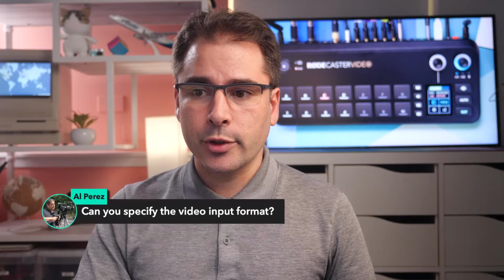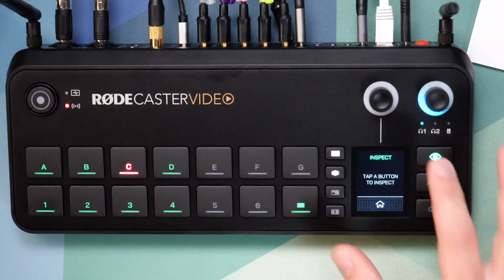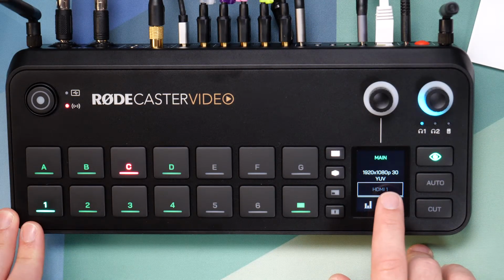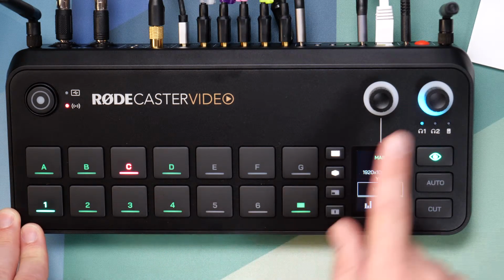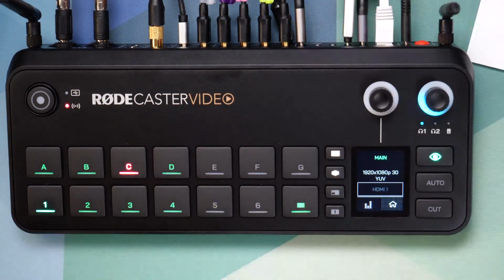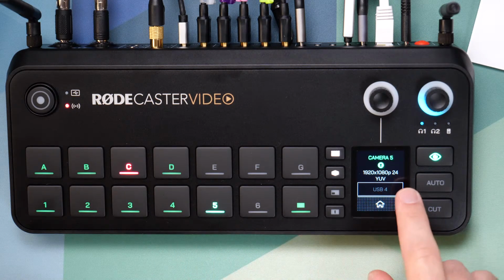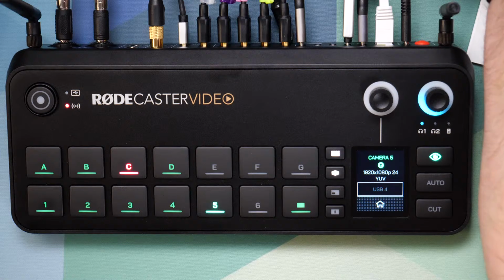Can you specify the video input format? No. It'll tell you what it is, but you can't change it or anything. So this is telling me that HDMI 1 is 1080p 30 YUV. I don't have a webcam connected anymore. Let's plug that webcam back in, and then it should show up there in a second. There it goes. That one is saying 1080p 24. Why is it 24? I don't know. That's interesting. Why is the Cam Link 24 frames per second? Is that a Cam Link thing? I didn't know that. It's getting 30 frames per second input into the Cam Link.